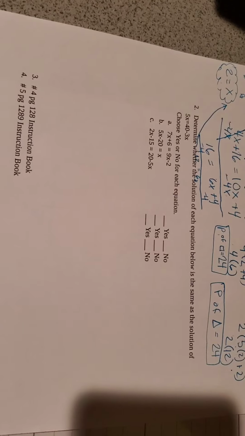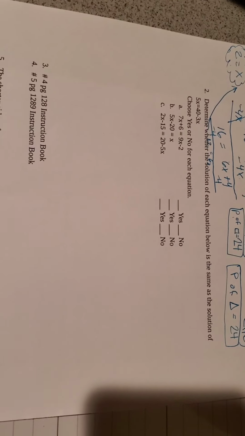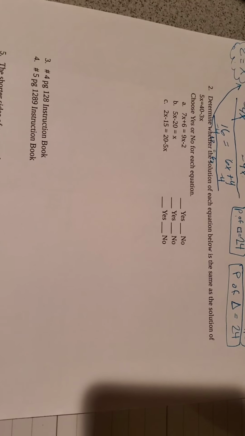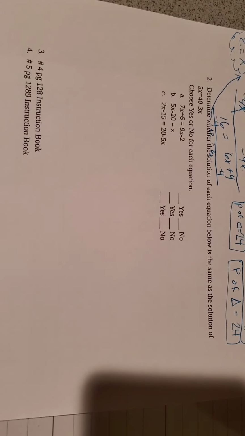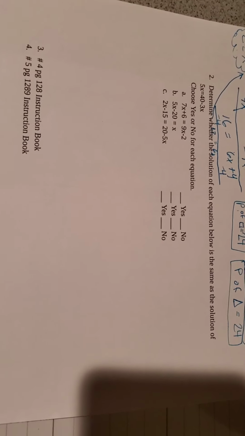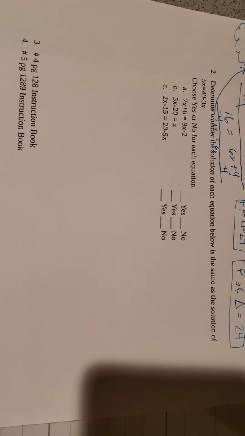Okay, number 2 on this review page says, determine whether the solution of each equation below is the same as the solution of 5x equals 40 minus 3x. This is very similar to your homework from last night as well. You had a question like this, I think. A little similar, a little different, but pretty close.